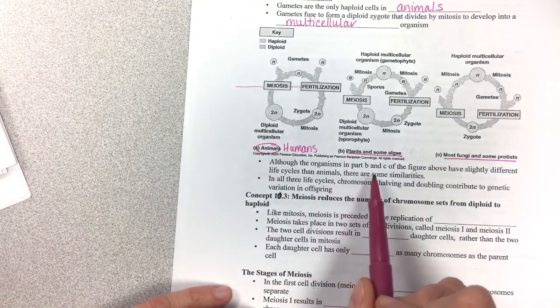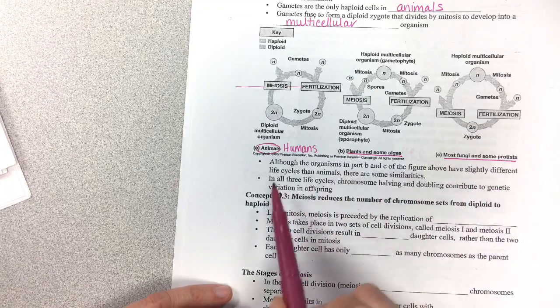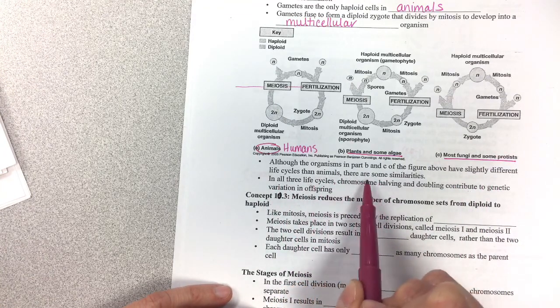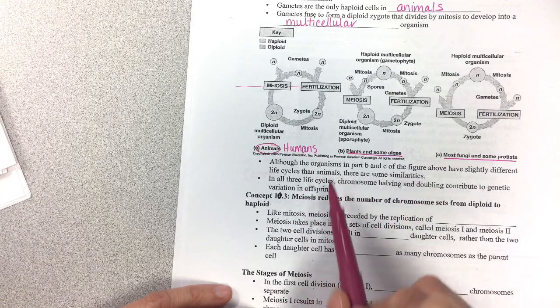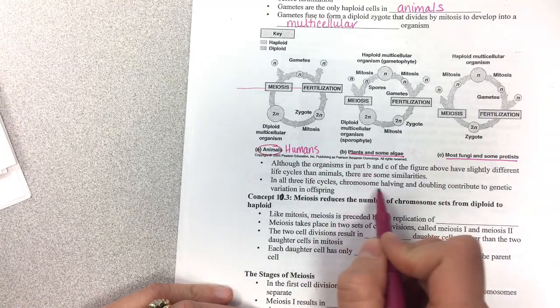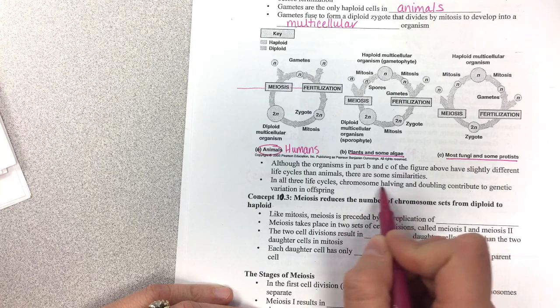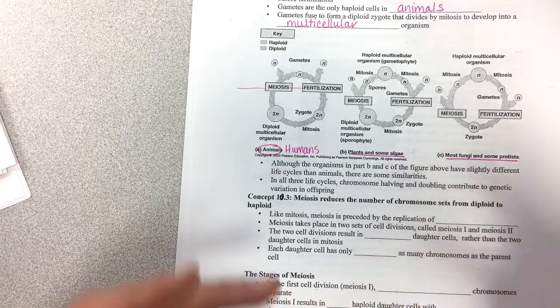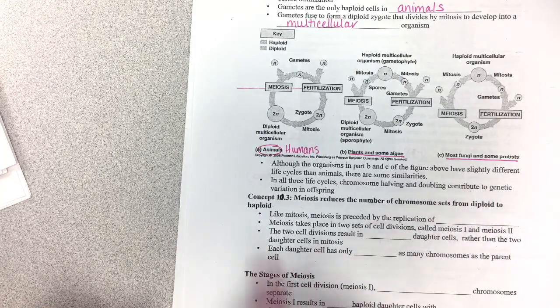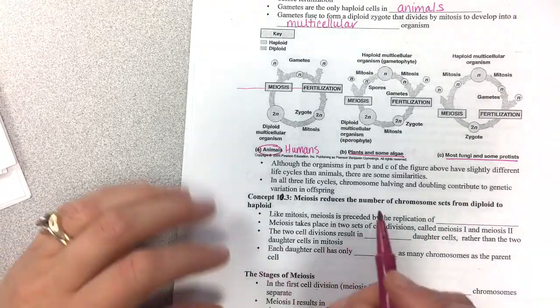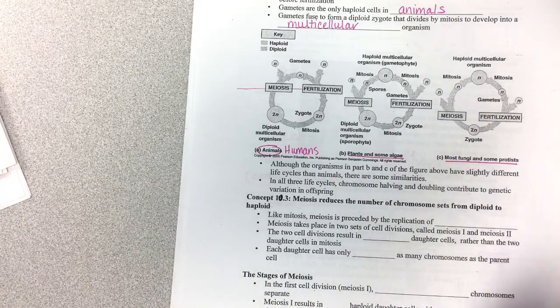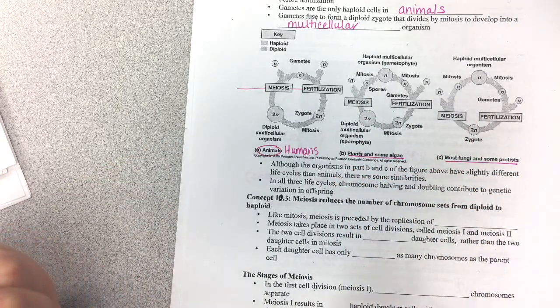Although the organisms in parts B and C have slightly different life cycles than animals, there are some similarities. In all three, they reduce the chromosome number, so chromosome halving, and then they also double it. They replicate their chromosomes in order to get genetic variation. You do need to understand this, but you don't need to know the differences for this class.